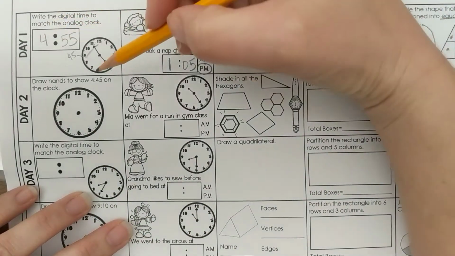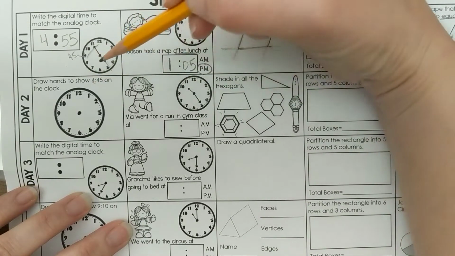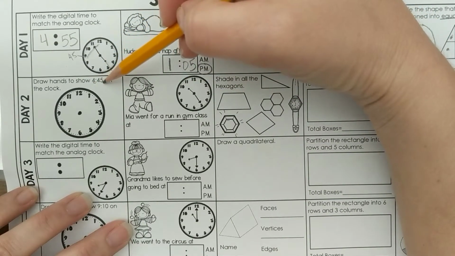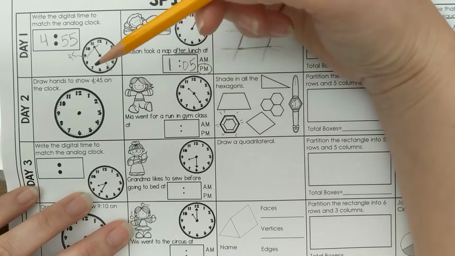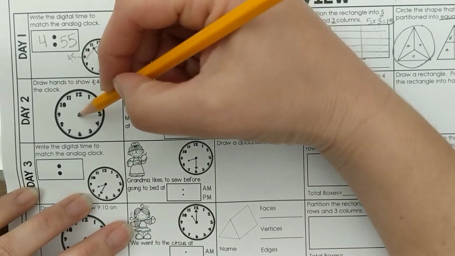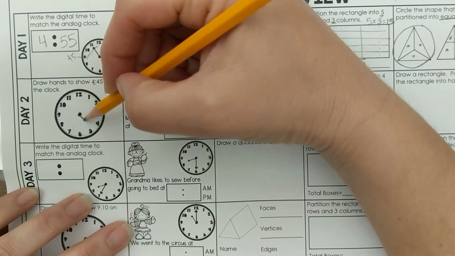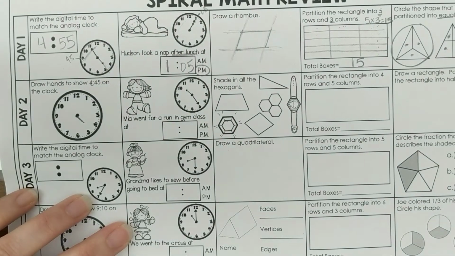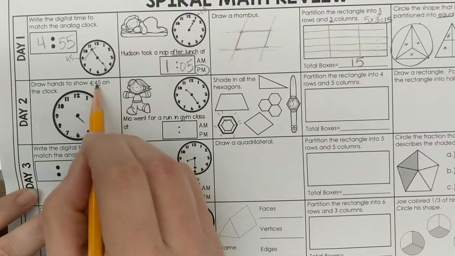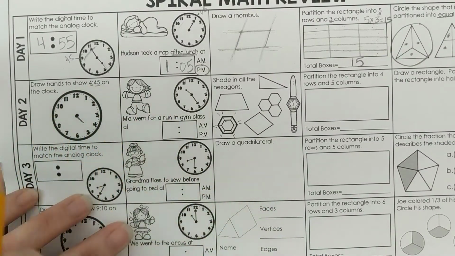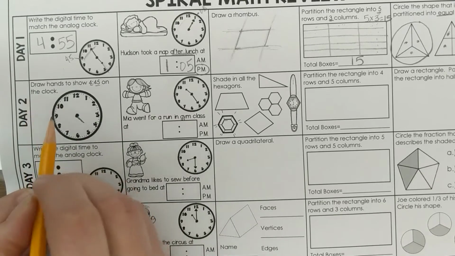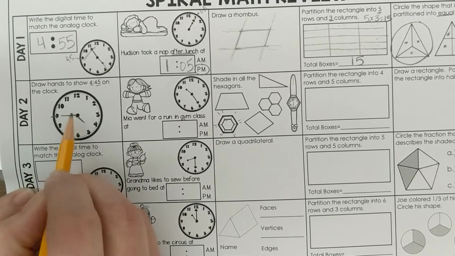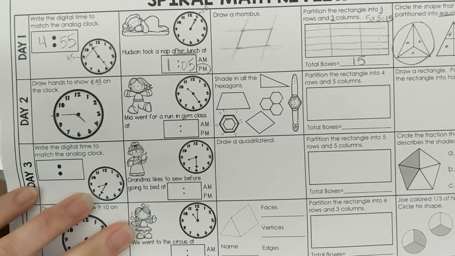So my hour hand is going to be pointing at the 4, and actually because it's 45 minutes past 4 o'clock, it should be even closer to the 5. So I'm going to draw a short hand here that's in between the 4 and the 5. And then 45 minutes, that's my magic number. I should already know where on the clock is 45 minutes. I know the 9 is 45 minutes. So my minute hand could be pointing at the 9.